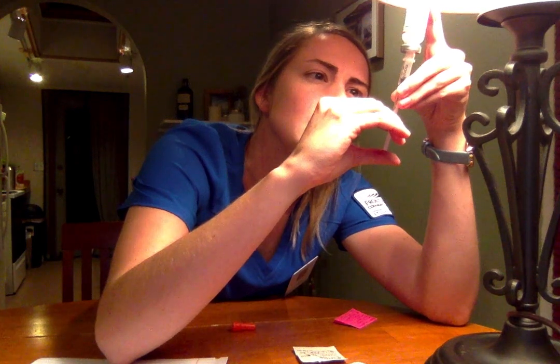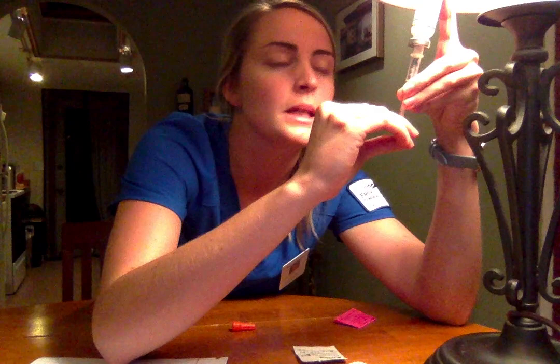Or push up. Okay, so the third mark down is there. I'm just going to do one more. Here. Okay, and I actually see a bubble here, so I'm going to do that again.